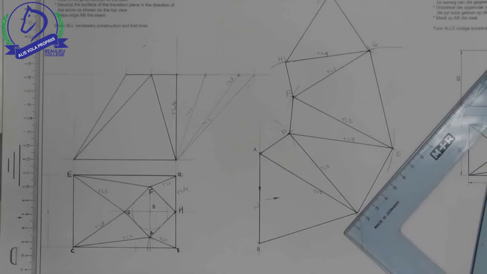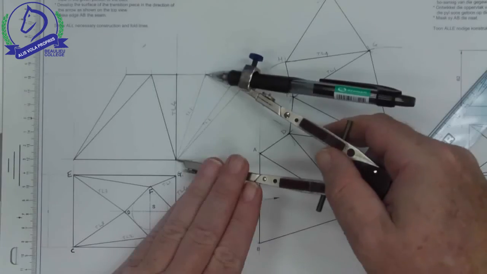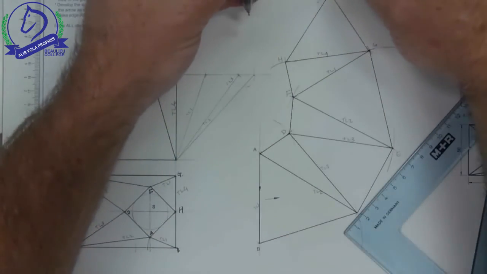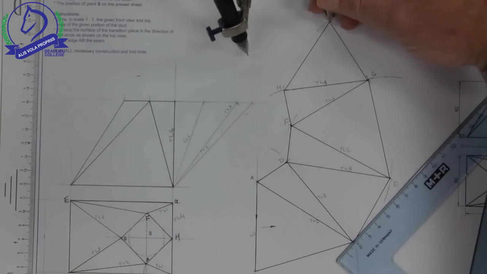Our last point is point A at the top. So from B I need to mark with my height for true length 1. True length 1.